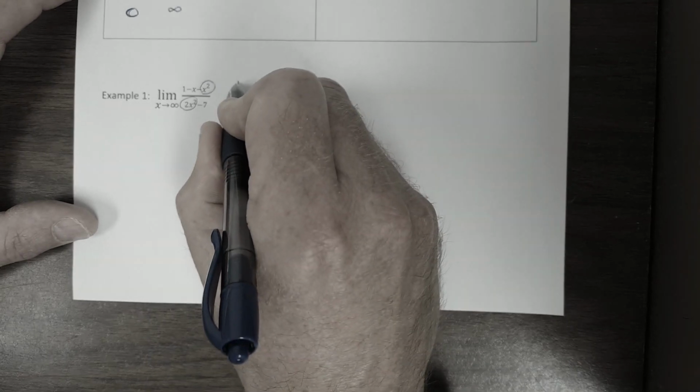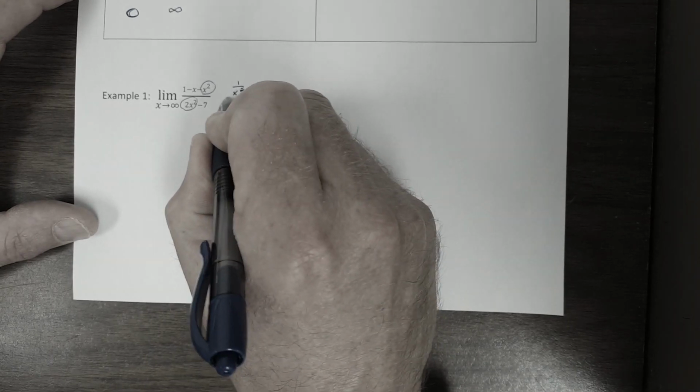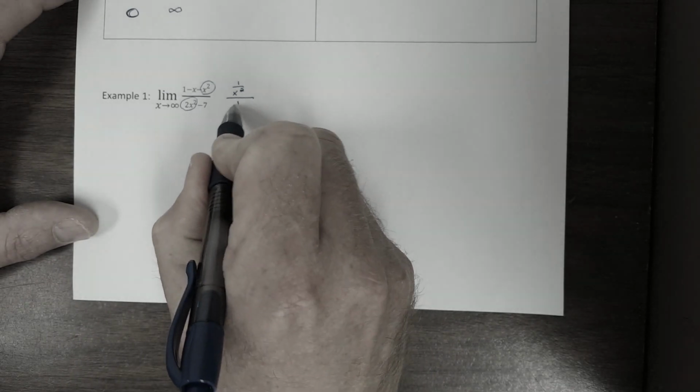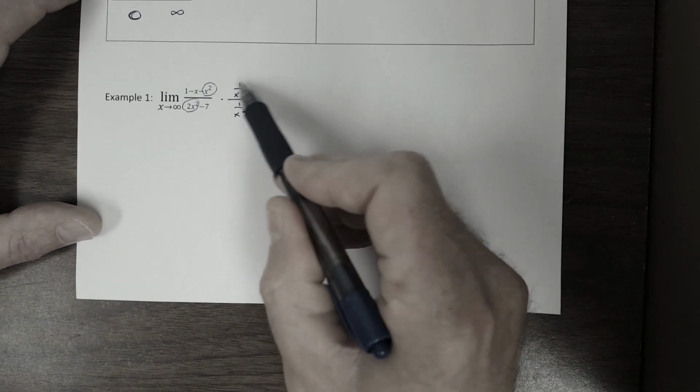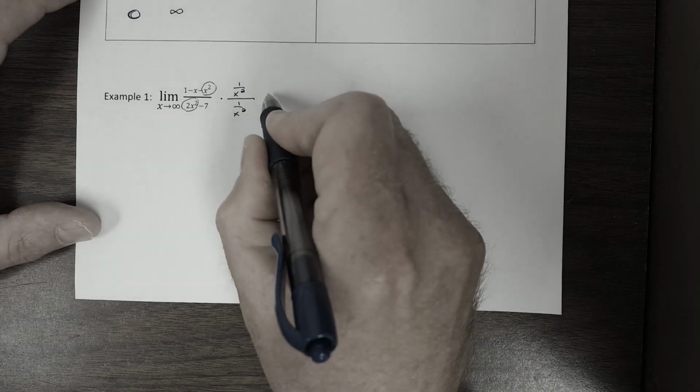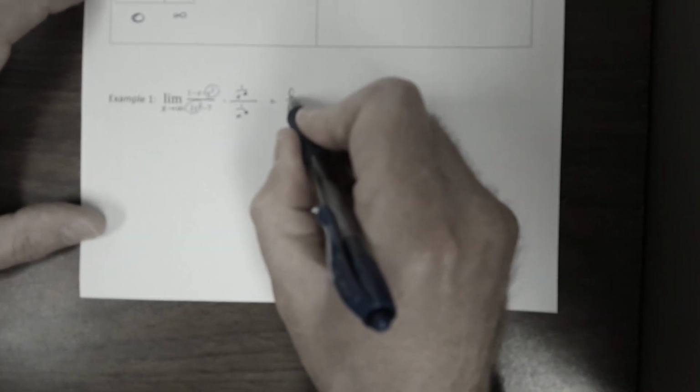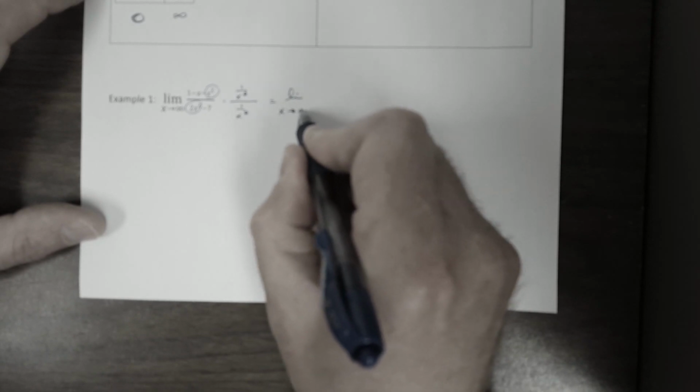So I'm going to take the numerator and divide it by x squared, and I'm going to take the denominator and divide it by x squared. I'm allowed to do this with an expression because this value is just 1 here. So here's what I'm seeing now. The limit as x approaches infinity.